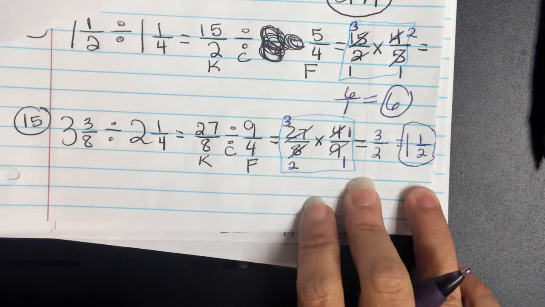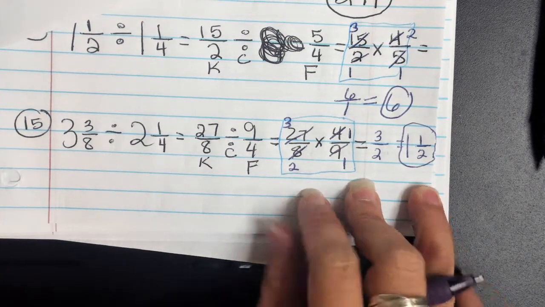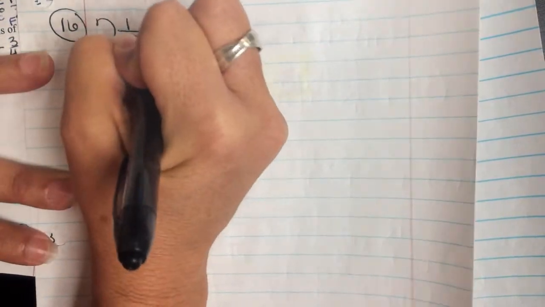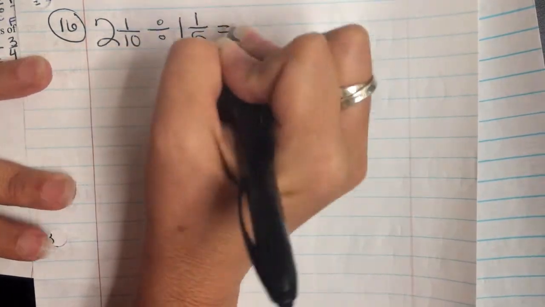I have 2 problems left. Are you stopping me? I'm afraid it'll freeze up. So I have 2 left. 16 and 17. And then I will be there. Well, I'm kind of cheating and doing it right now.